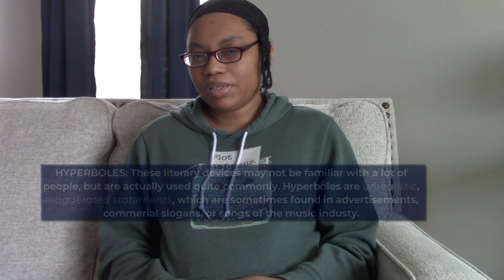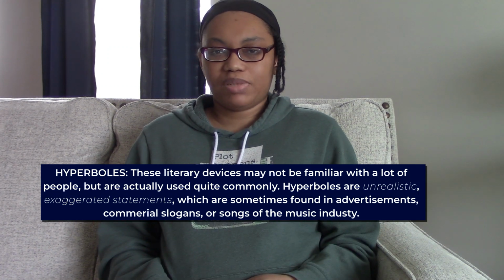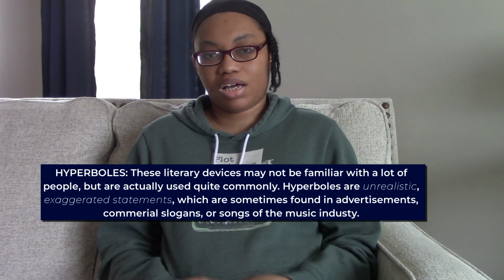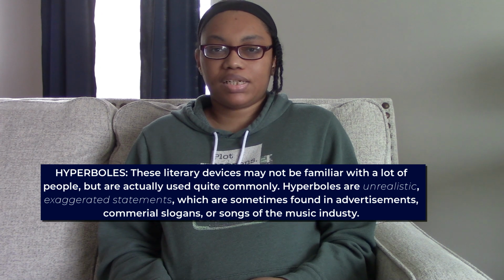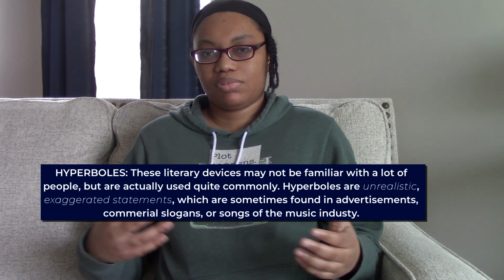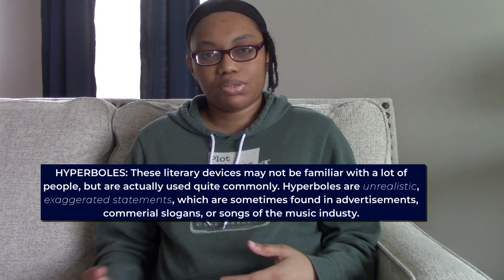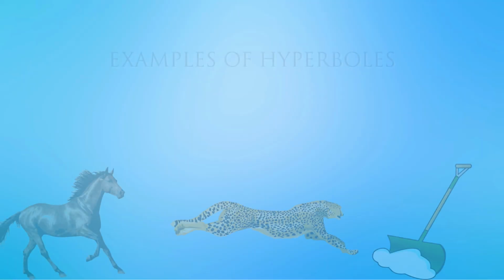The next literary device I'll be going over is hyperbole. Hyperbole is a literary device that is not very familiar with a lot of people, but is actually pretty common. In fact, they're so common you may be saying them without even realizing it. Hyperboles are unrealistic, exaggerated statements. Some of these are found in advertisements, commercial slogans, or songs in the music industry.